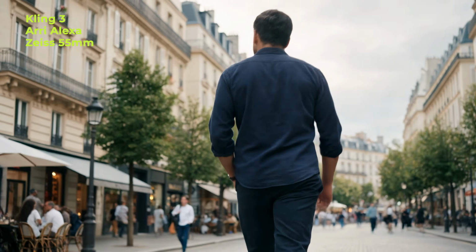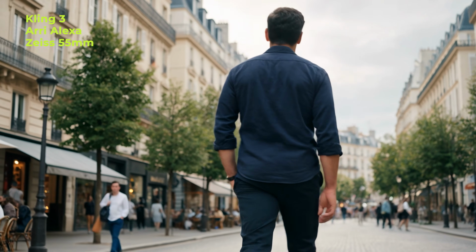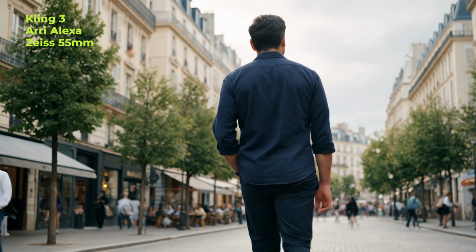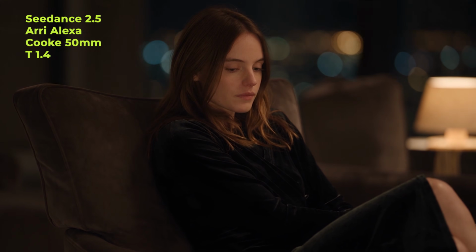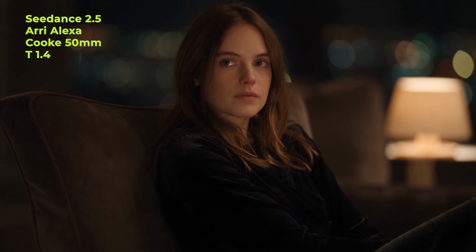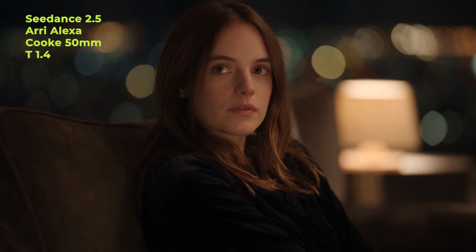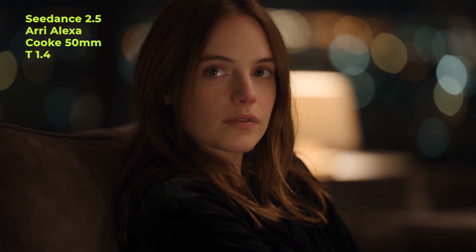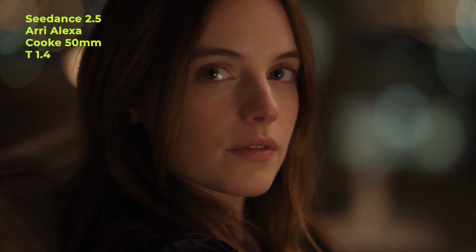So a lot of times I'll tell it, hey, I want to shoot with an Arri Alexa. I want to use some Cooke glasses. I want to shoot at 50 millimeter and I want an aperture of 1.4. That way I know I'm going to have a lot of depth in the shot. And honestly, this has been giving me some amazing results, and it might be my number one tip to get higher quality results when you are prompting AI models.